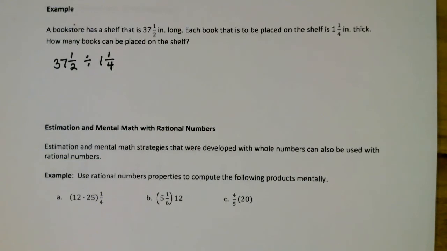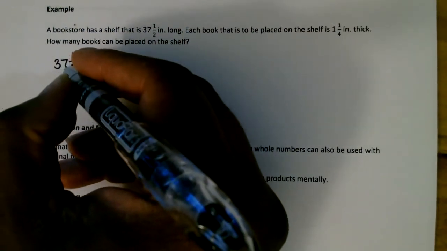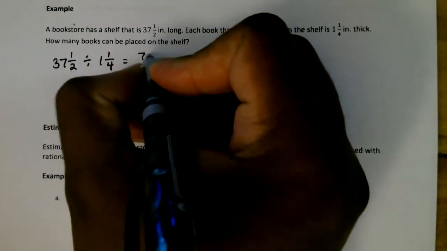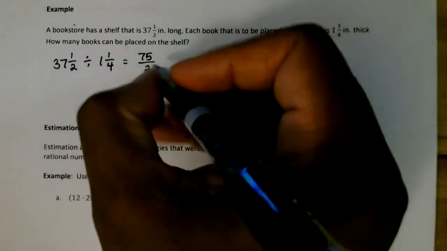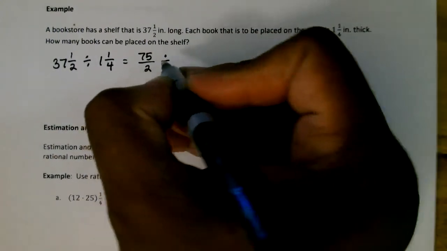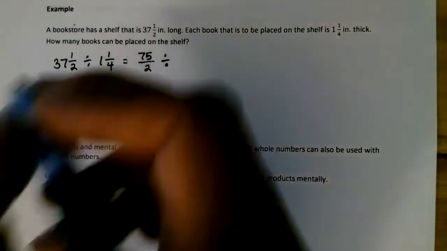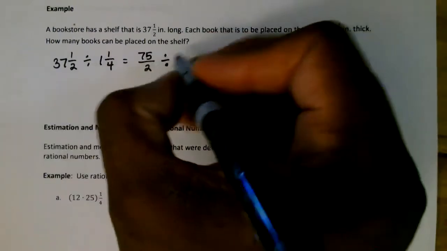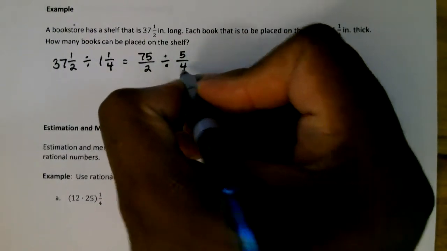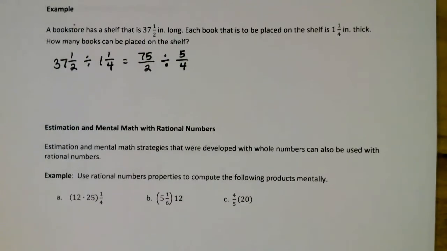So the first thing I would do there is convert each mixed number into an improper fraction. So here, if I do 2 times 37, that's going to be 74 plus 1 will be 75/2. So 37.5 will be 75/2 as an improper fraction divided by 1 1/4. Well, 4 times 1 would be 4 plus the 1 would be 5/4. And when we divide fractions, we always invert and multiply, if that's easy for you.